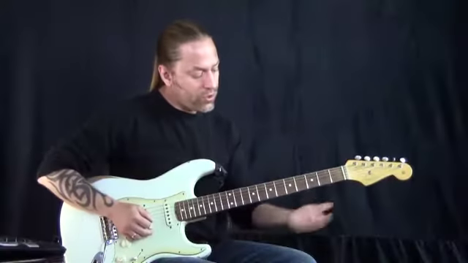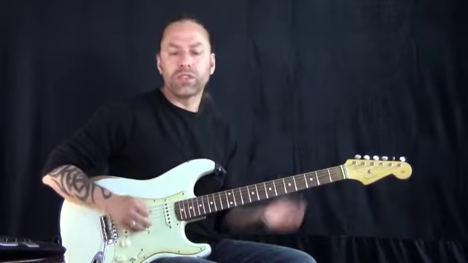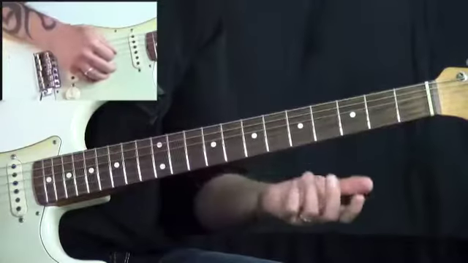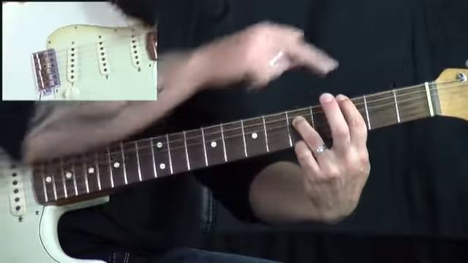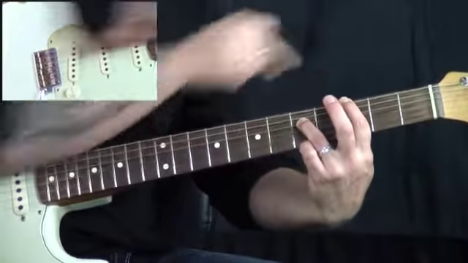Okay? So you need to memorize your notes on the 4th string anyway, don't get me wrong. But you can always cross-reference the notes on the 4th string with the note on the 6th string by looking back up 2 frets on the 6th string.